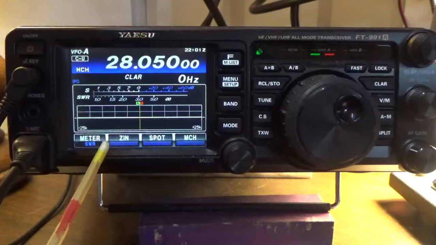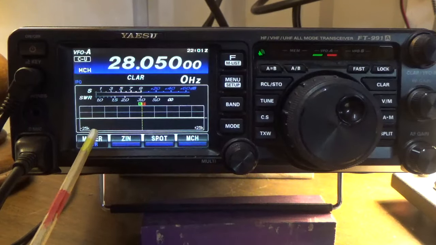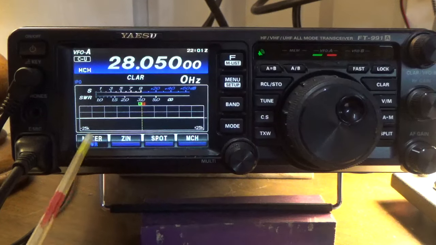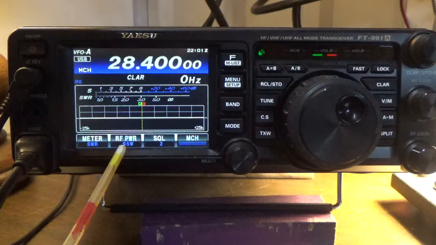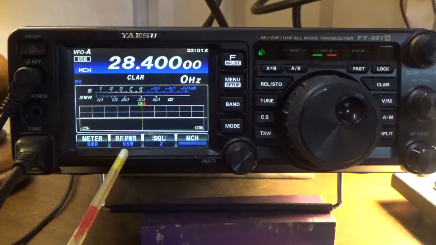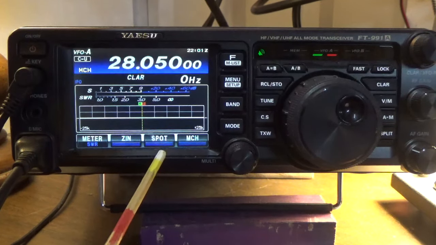Now, what's going to happen is, if I go to upper sideband, for example, these are going to change. But if I go back to CW, they're going to revert back to where we just changed them. See how that works? Now let's go to sideband. Let's make a change in sideband.